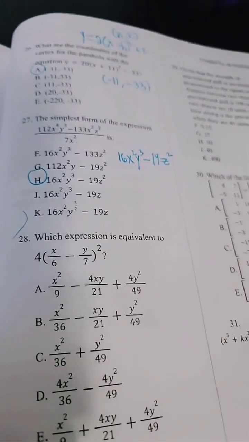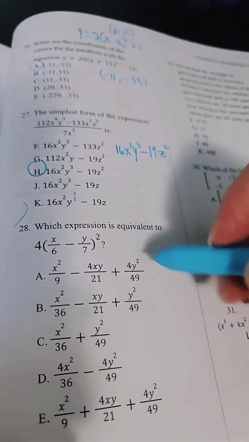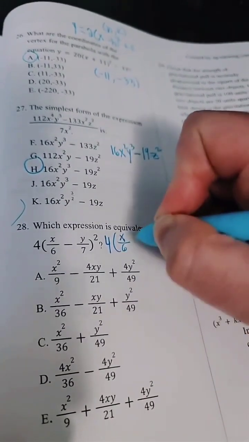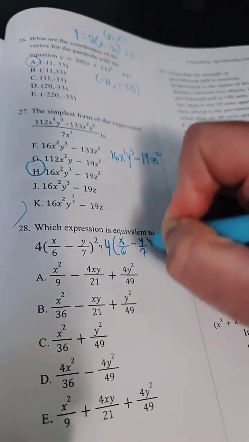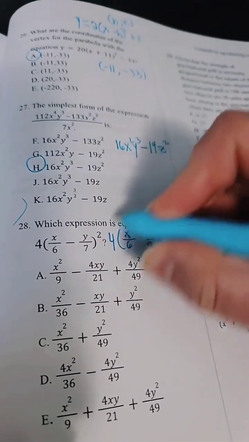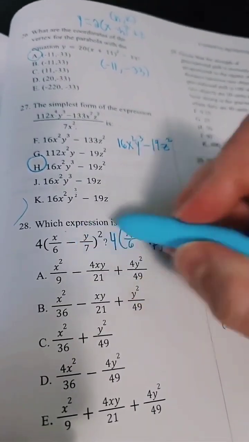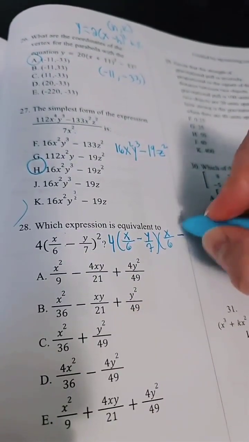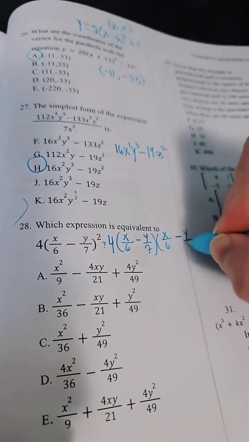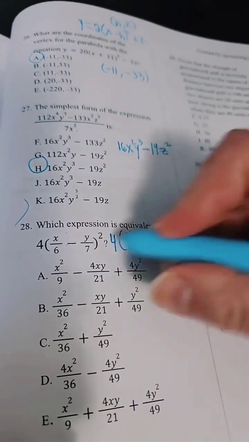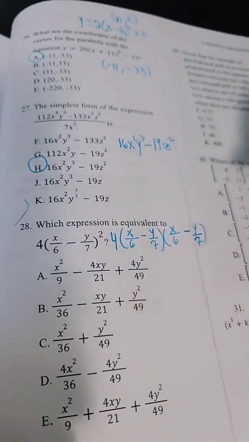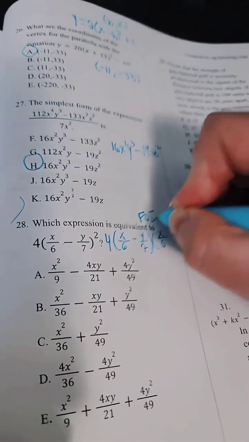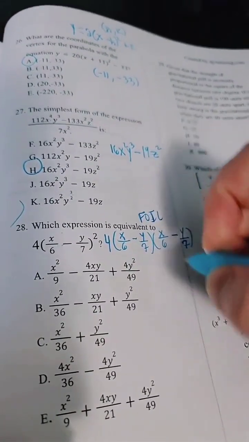So now let's go to number 28, which expression is equivalent to this right here. Remember that this is foiling, because we have 2 terms plus or minus in parentheses times 2 terms plus or minus in parentheses. Don't get tricked by the little 2 right there. It doesn't mean that you distribute the 2. It means that you have this being multiplied by itself, or technically there are 2 factors of it. So then we're going to be foiling, which FOIL is an acronym that stands for what you multiply with the parentheses stuff.